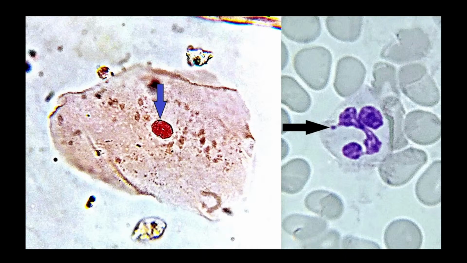So you can see the Barr body in cells of the buccal cavity. This is a dark spot, or we can see the second photo shows you the Barr body in human white blood cells.